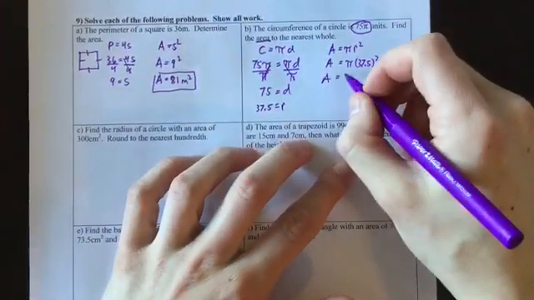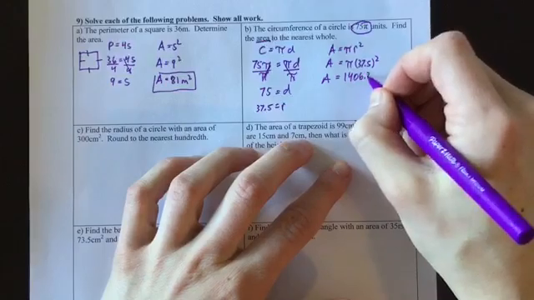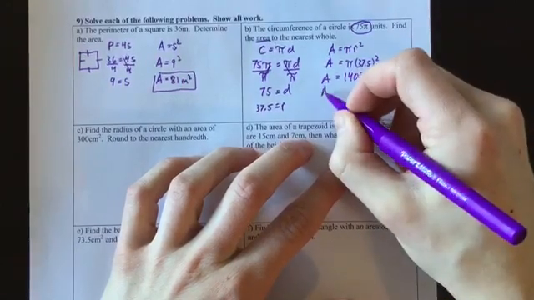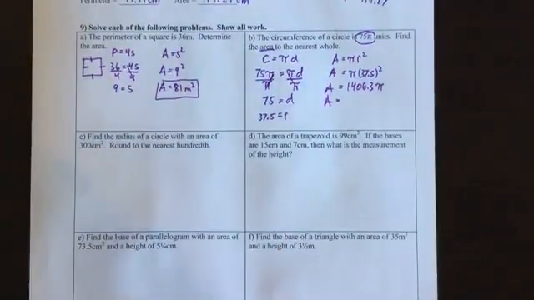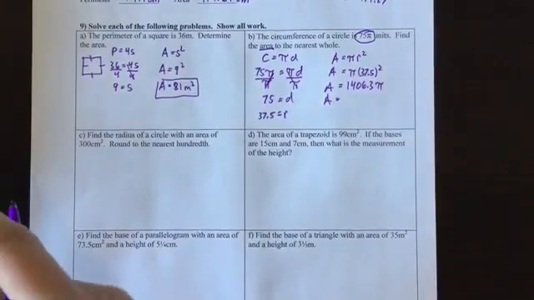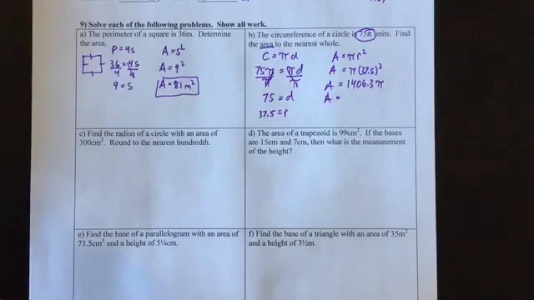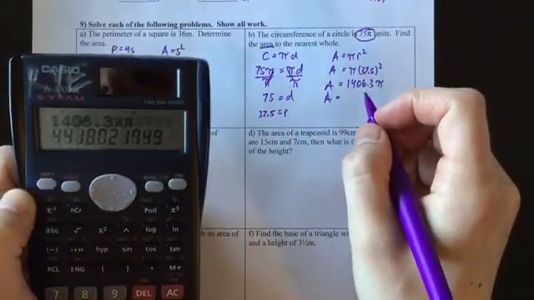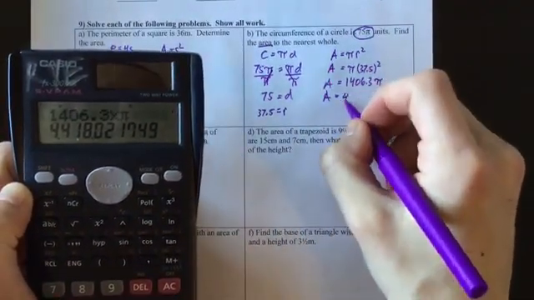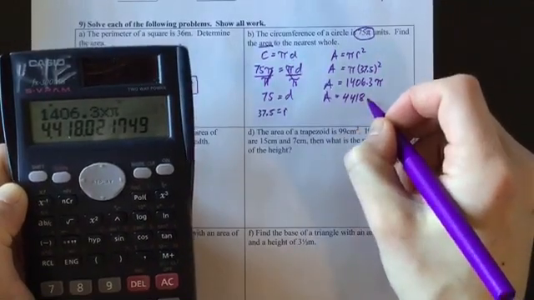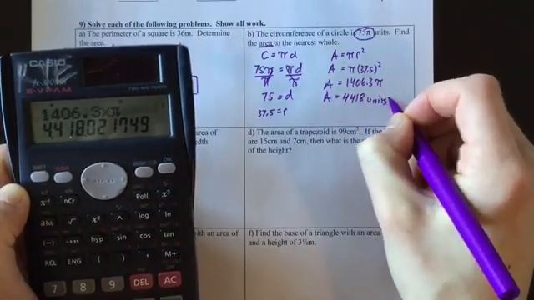I'll round to the tenth for now, 1,406.3 pi. Now we'll multiply by pi and round to the nearest whole: 4,418. And we have units, so units squared.